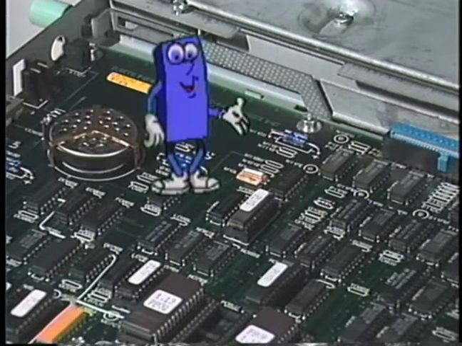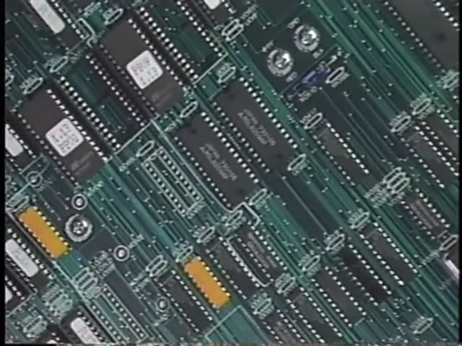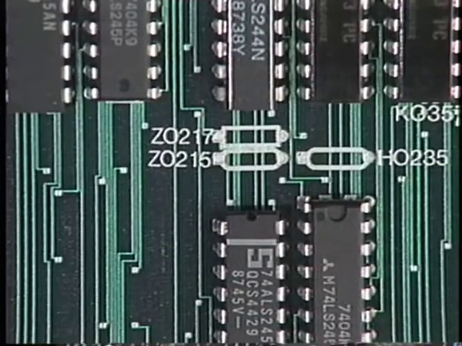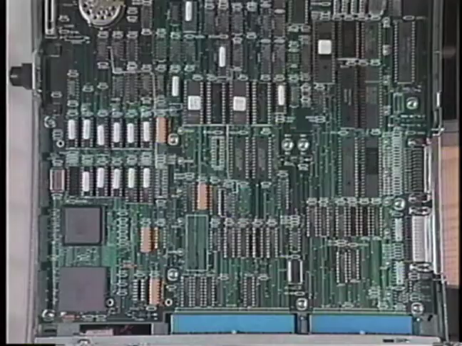Let's take a look at some of it. This green plane is the motherboard of the computer. It's covered with many tiny etched paths which connect various chips together. There are several types of chips on the motherboard.